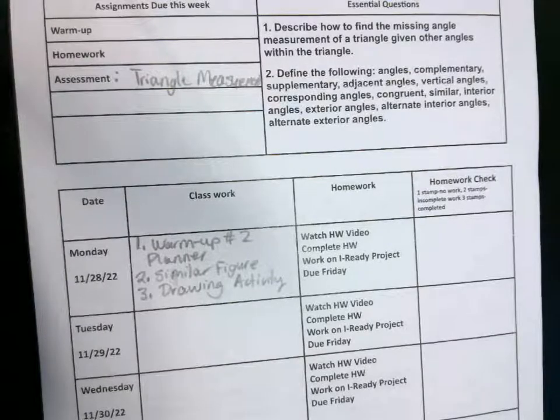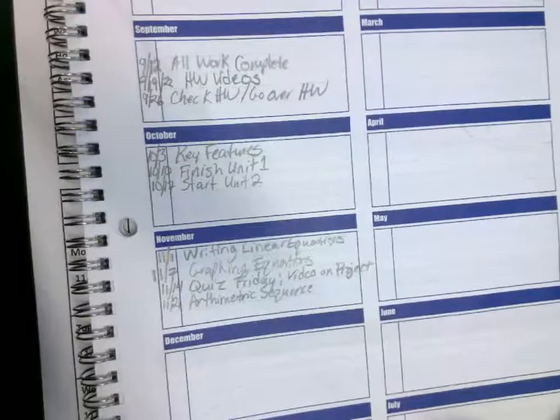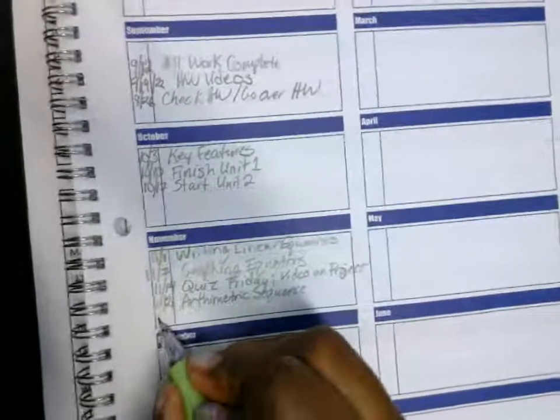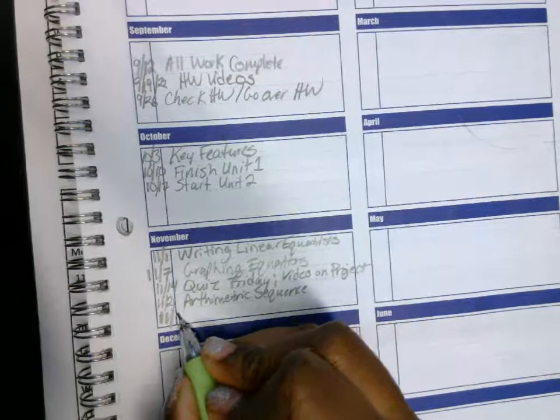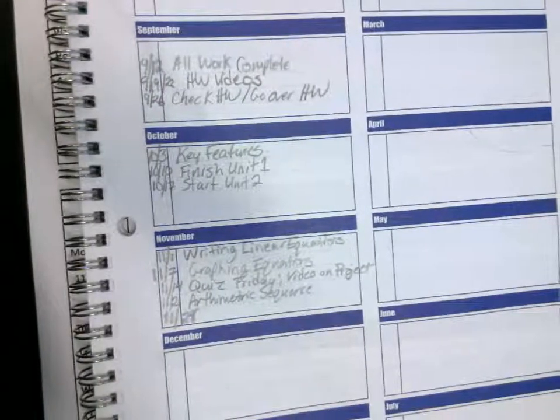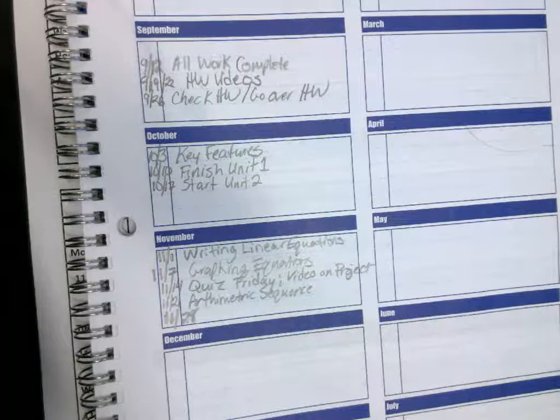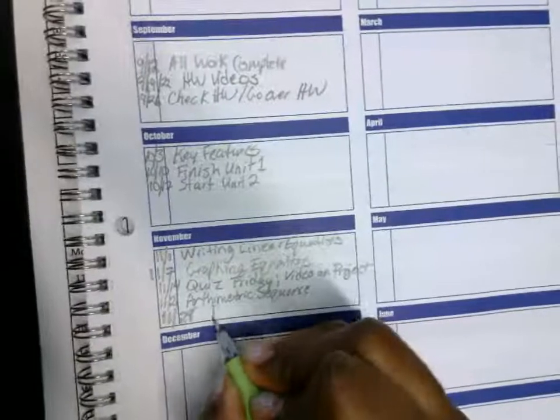Please take out your planner. In our planner, this is the last week right here. We're in 11/28. The goal that I have for us this week is to make sure that I get those help videos.